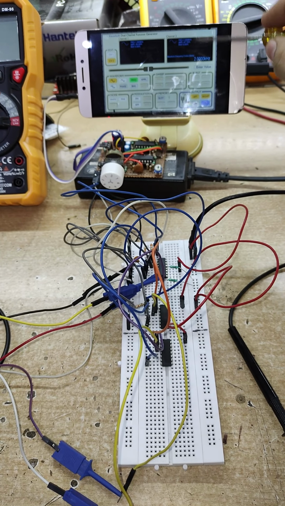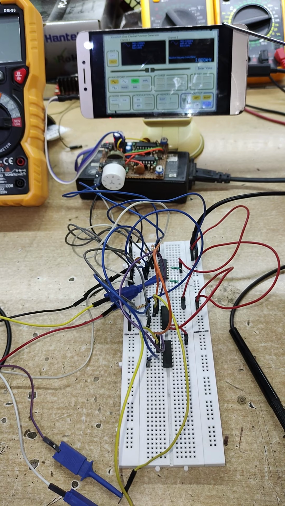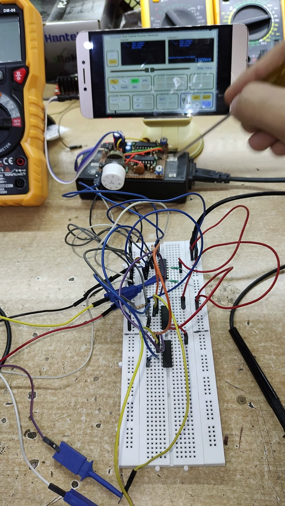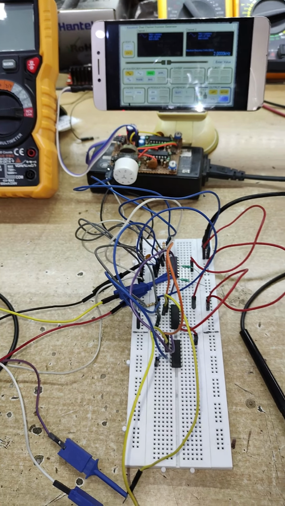And over there, I'm just using my phone to generate the sine waves of 1 kilohertz and 2 kilohertz respectively, and this is like a dual channel function generator. Let's move on to the computer screen and see what the waveforms look like.